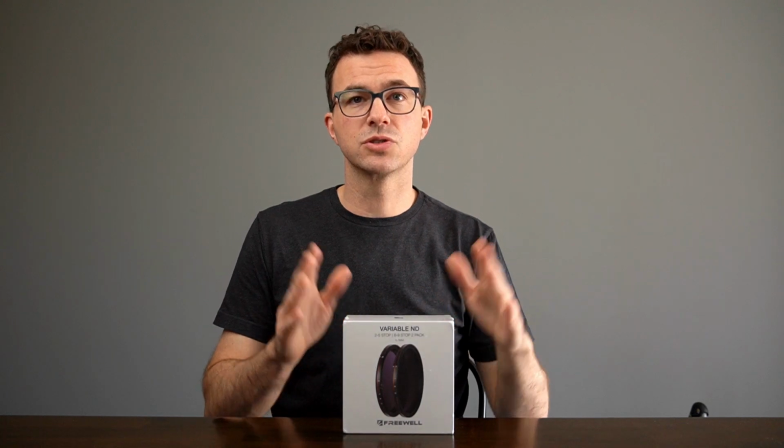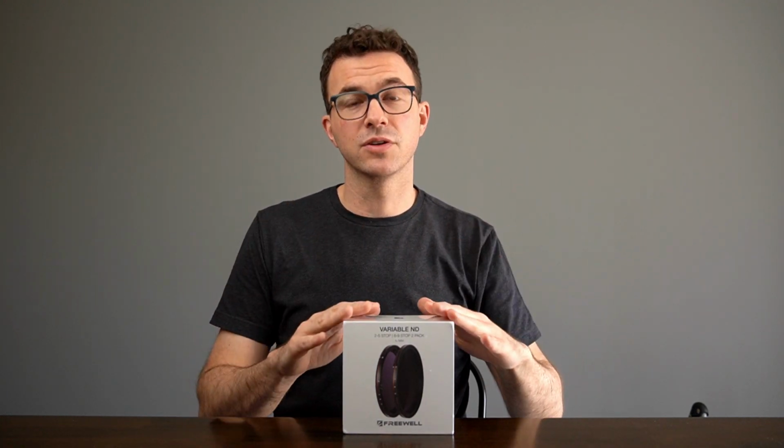So there's essentially two types of ND filter. There are fixed ND filters, which have a particular amount that's going to darken the image per filter, so you need to swap out filters to get the right look. And there are variable ND filters, which is what I purchased. With variable ND filters, you have a range of ND filters essentially. You have two filters that you twist like this, and it's going to darken or lighten the image. These ones go from 2 to 5 stops and then from 6 to 9 stops.